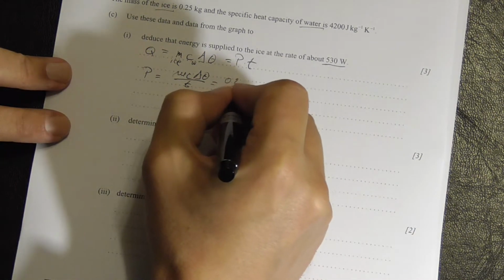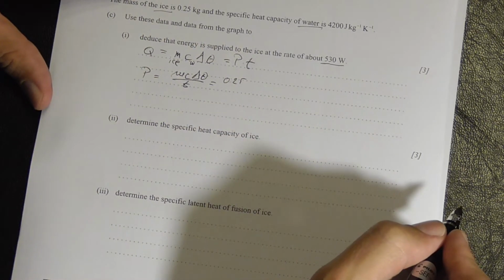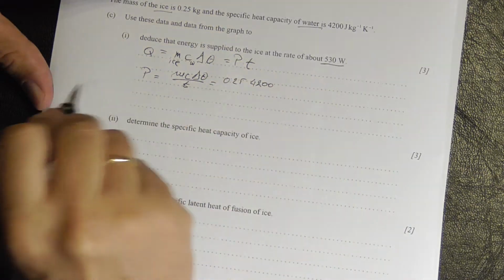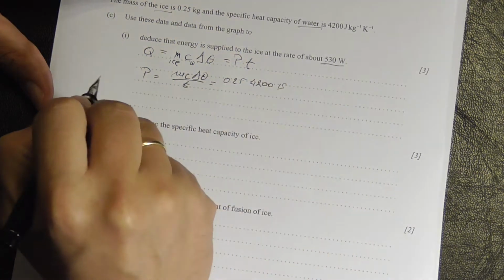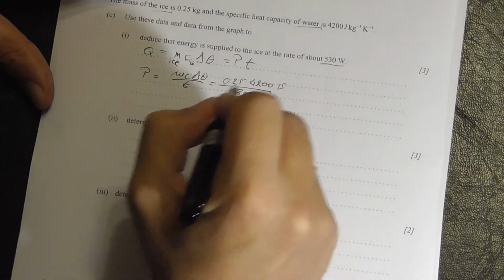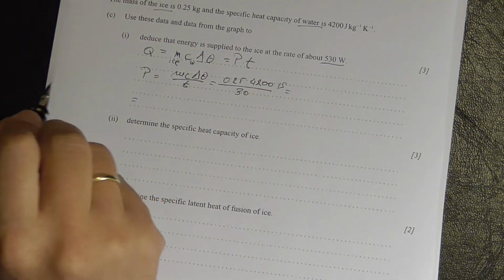This is 0.25 kilograms, the mass of ice. c is 4,200. Delta theta is 15 degrees. And the time is 30 seconds. Okay, and you really have to do this calculation with the calculator.